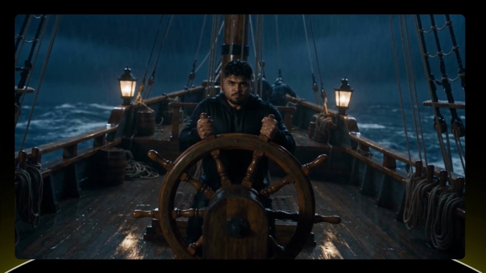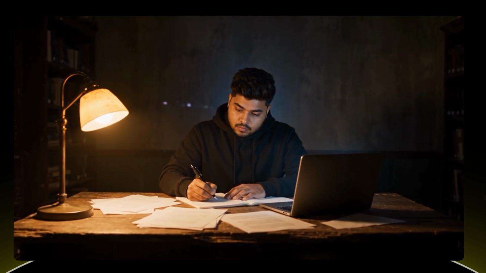What you're about to see is a full cinematic mini-movie generated start to finish inside Topview AI using Seedance 2.5, and I promise you, it does not look like anything you've seen from an AI tool before.